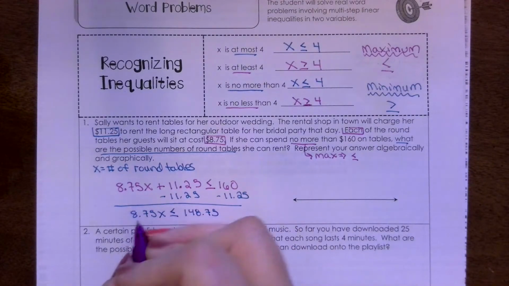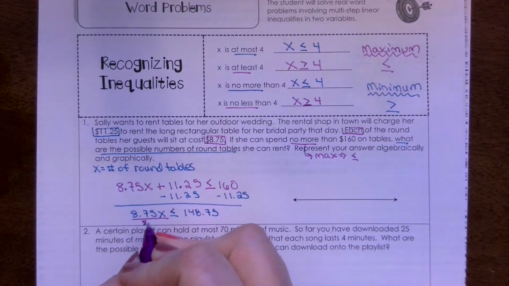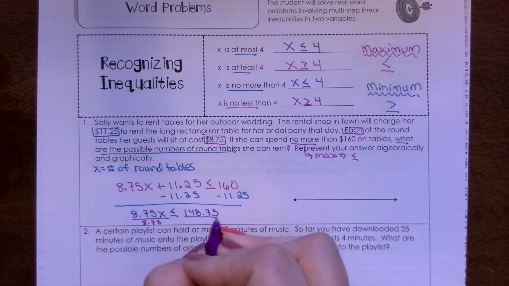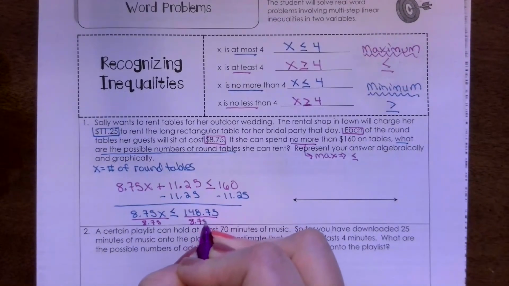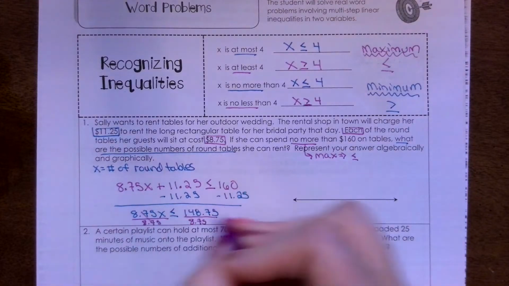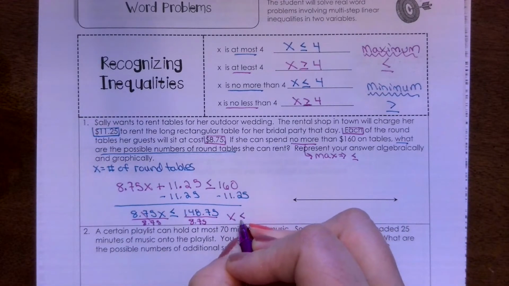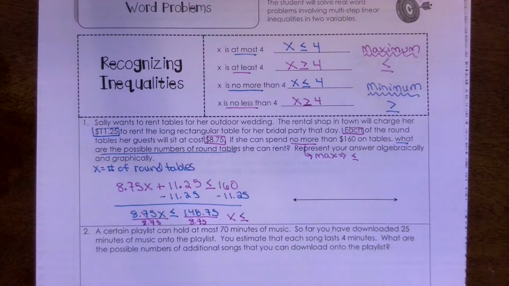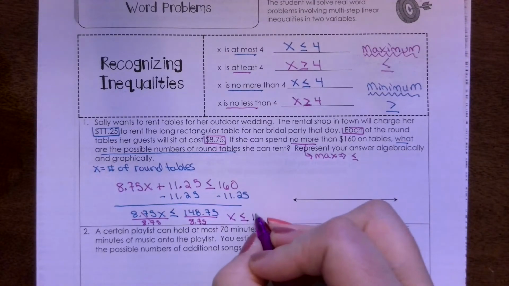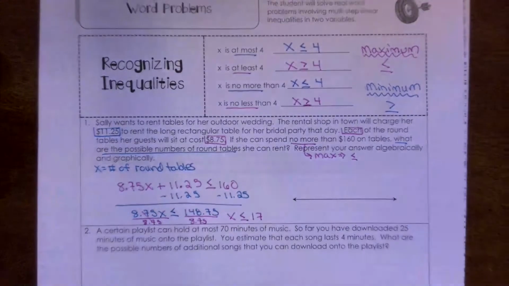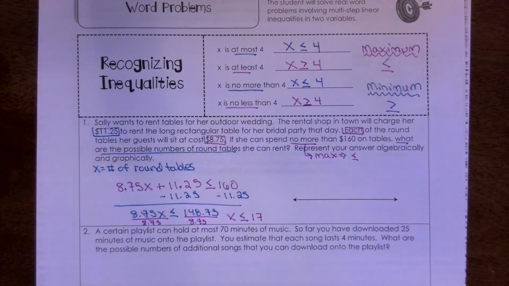And now I have to divide both sides by 875. The nice thing is it's a positive number, so I know I will not have to flip the sign. And x is going to be less than or equal to 17. So this is a great answer, but I need to explain it with some words.